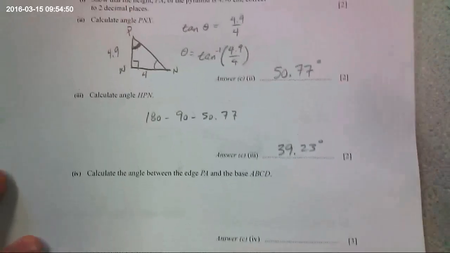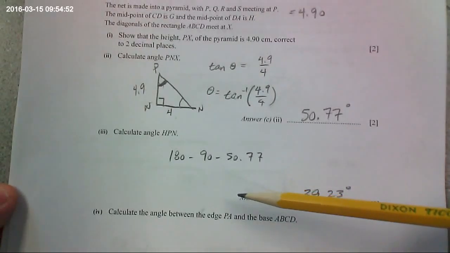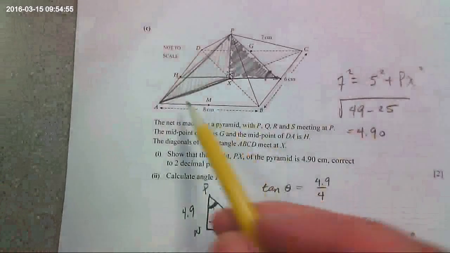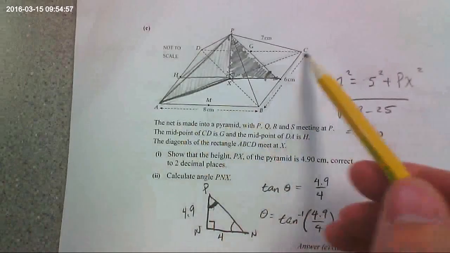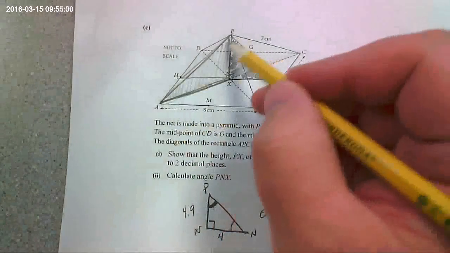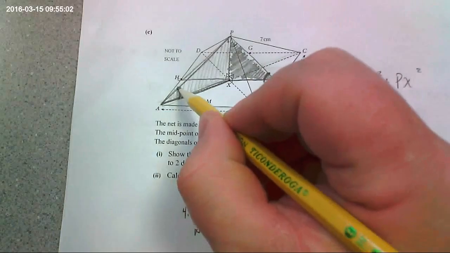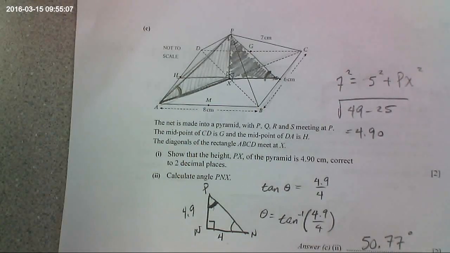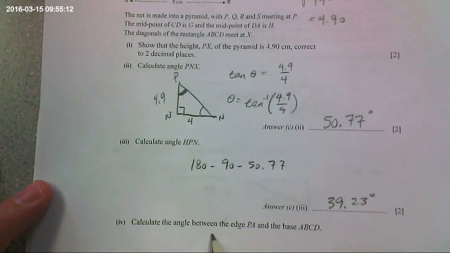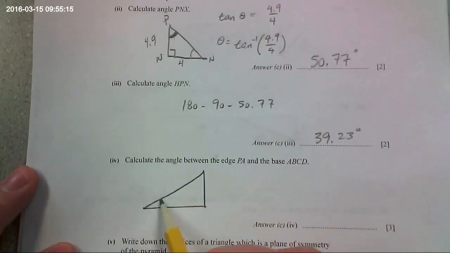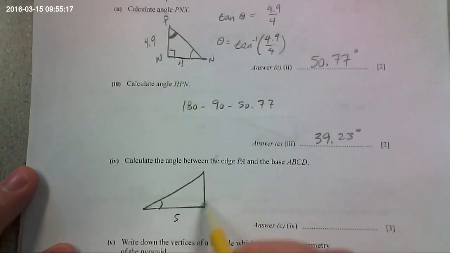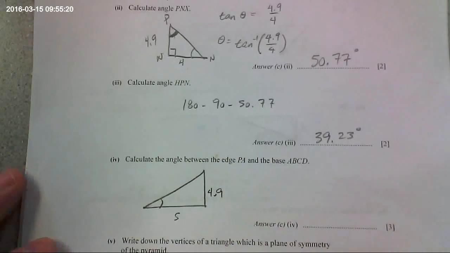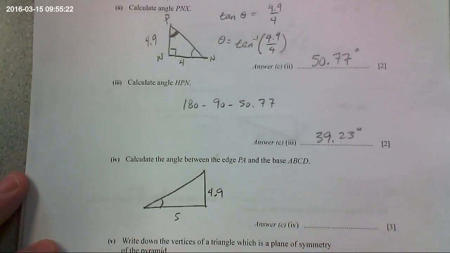Alright. Calculate the angle between PA and ABC. This is the one that seemed to cause the most trouble. So the plane ABCD is like the base, correct? And PA is this line. So it's talking about this angle right here. Do you see that? Okay. And we can draw a triangle for that. This is the angle we want. We know this is 5. We know this is 4.9. Correct? So we can figure out that angle using tangent again.